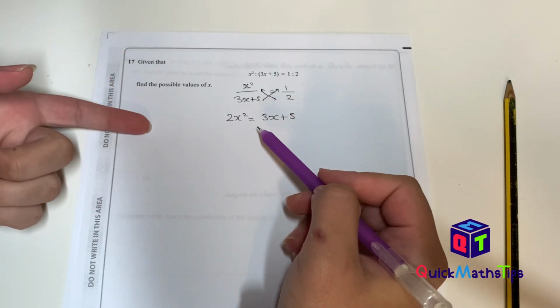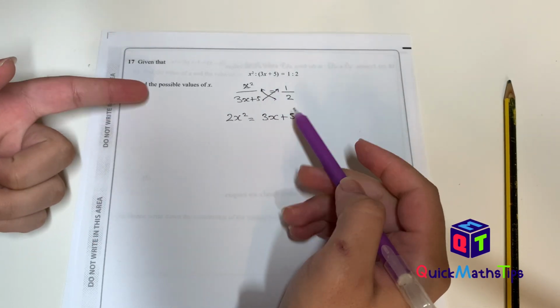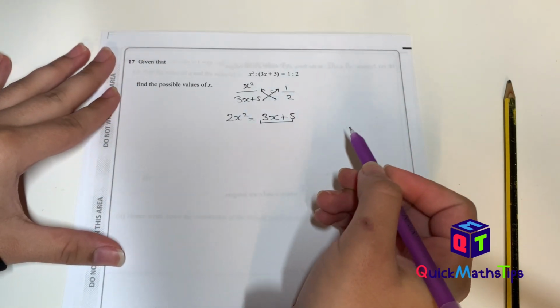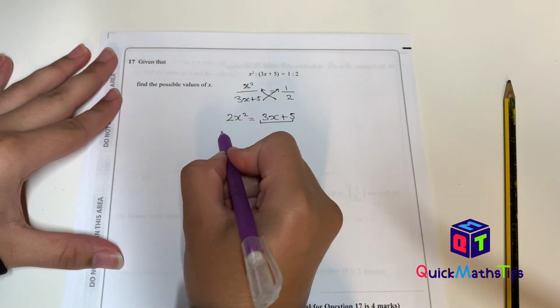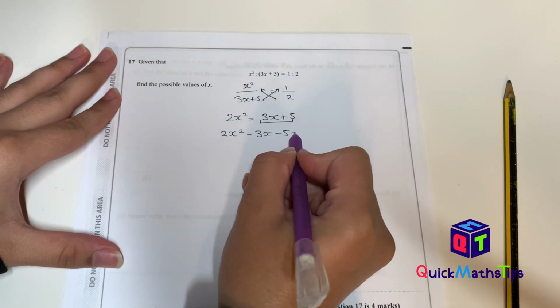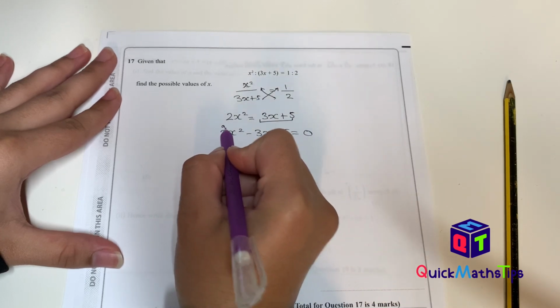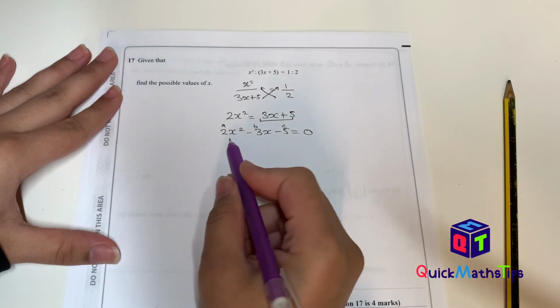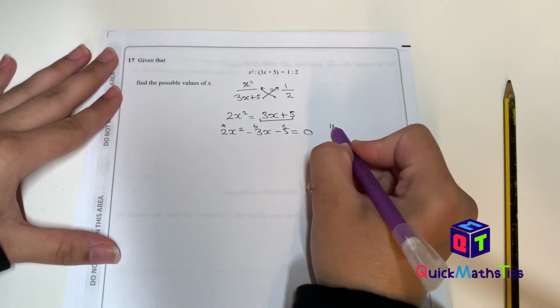Now, this is a quadratic equation. In order to solve a quadratic equation, I need to make it equal to 0. So I'm going to subtract 3x and subtract 5 on both sides. I will be left with 2x squared minus 3x minus 5 equals 0. This is your A value, this is your B value, this is your C value. We are now factorizing harder quadratics. 2 multiplied by 5 is going to give me 10.